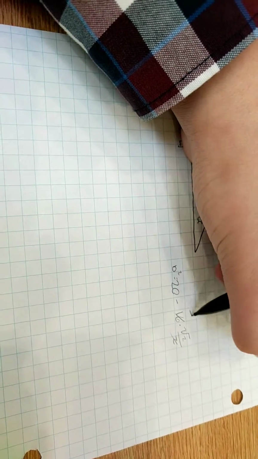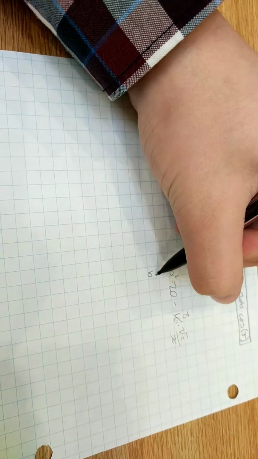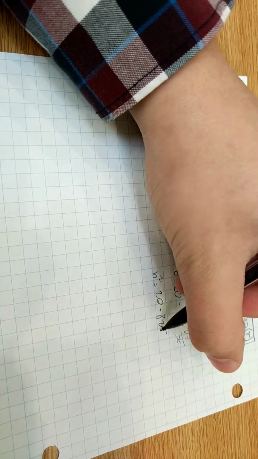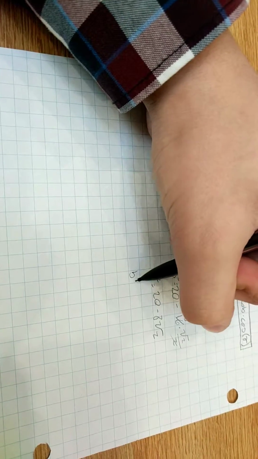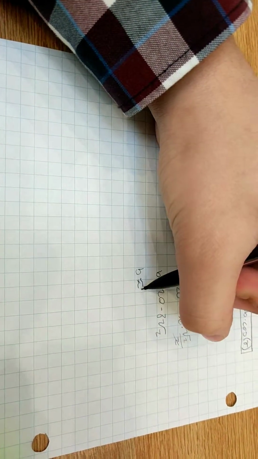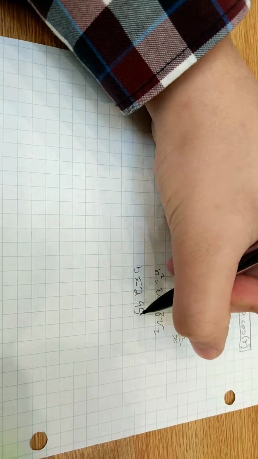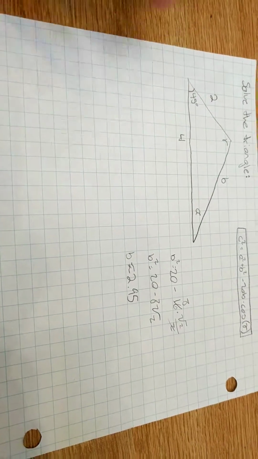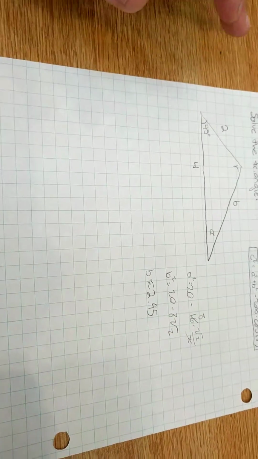Now I can cancel this into that. So we have B squared is equal to 20 minus 8 square root 2. Now I did the calculations ahead of time. B is about 2.95. And that makes a lot of sense looking at this. It's not going to be like 20 or anything absurd.